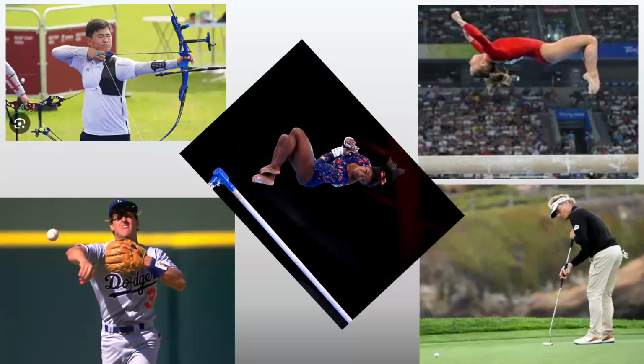What do these 5 photos potentially have in common? Let me give you one hint here. This first one is known as motare, the inability to release an arrow when the target is in sight.